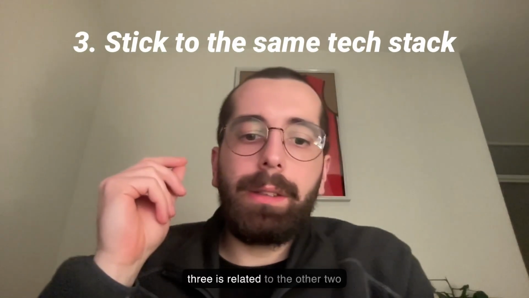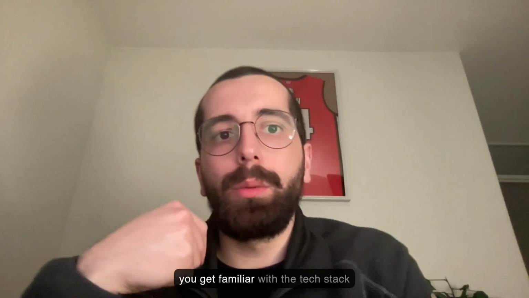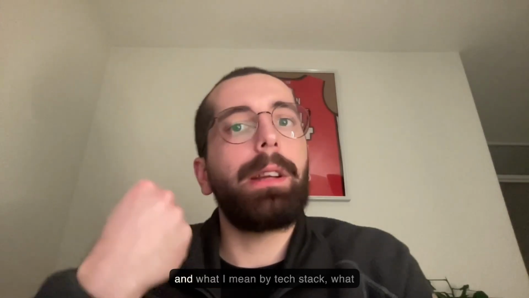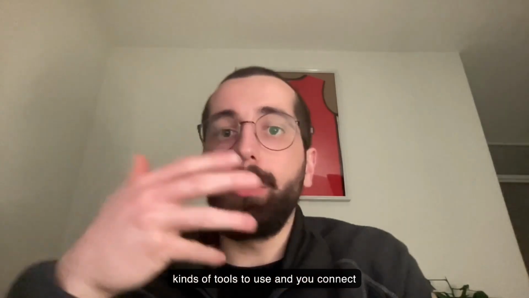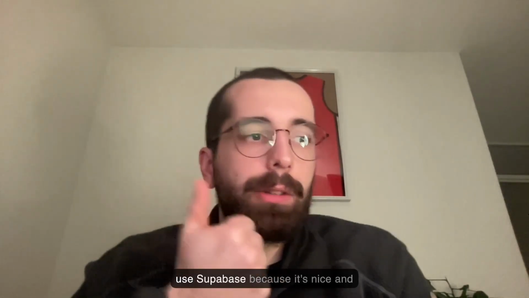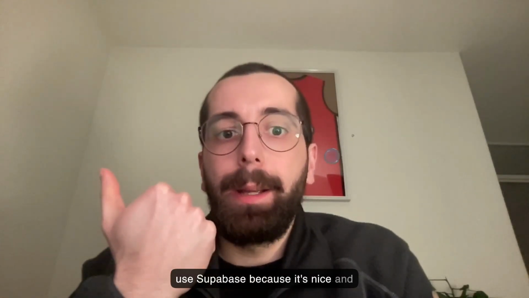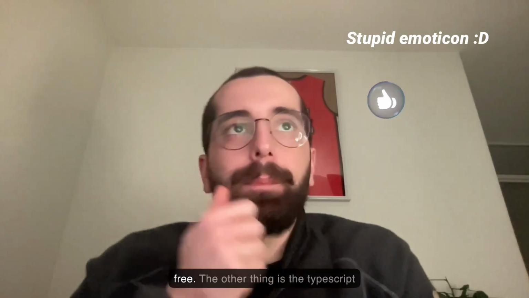Number 3 is related to the other two, obviously. It's the tech stack. So once you get familiar with the tech stack, and what I mean by tech stack, what kinds of tools you use and you connect together. So for me, for database, I use Supabase because it's nice and it's open source, and it's also really free.